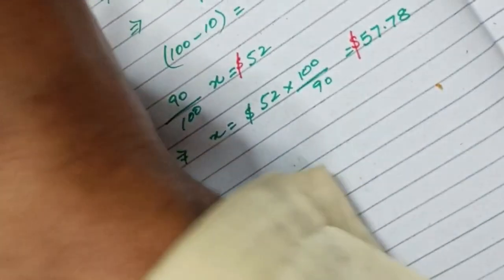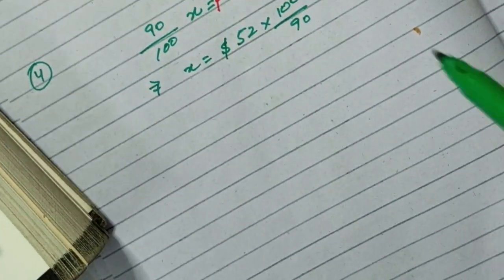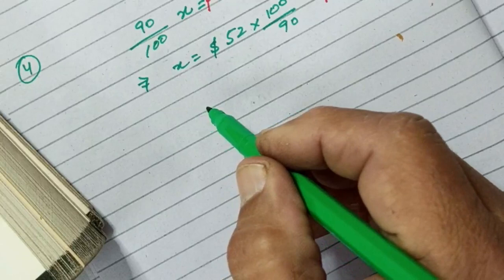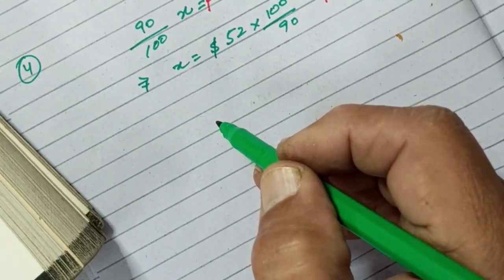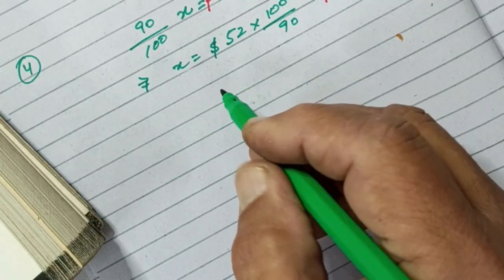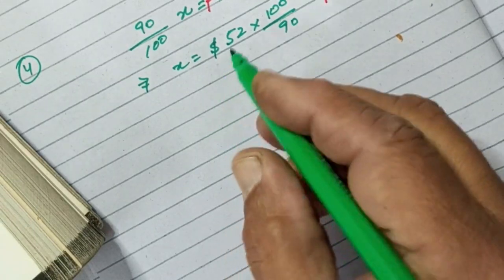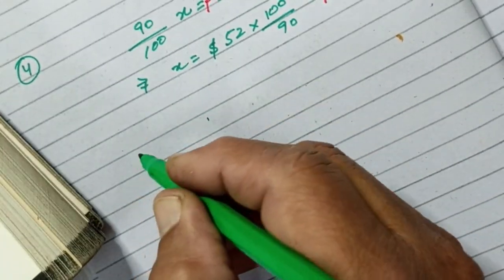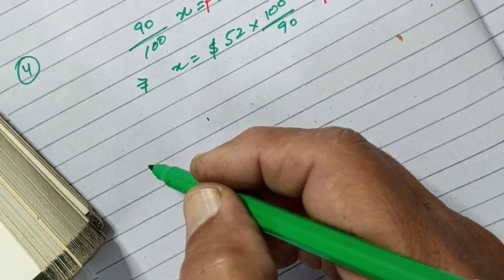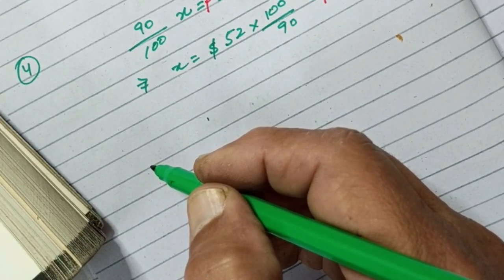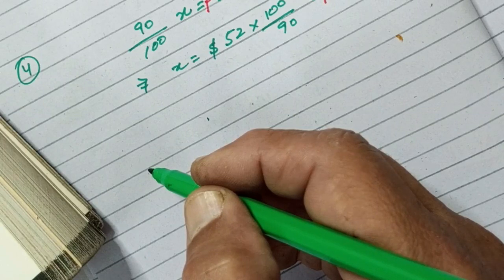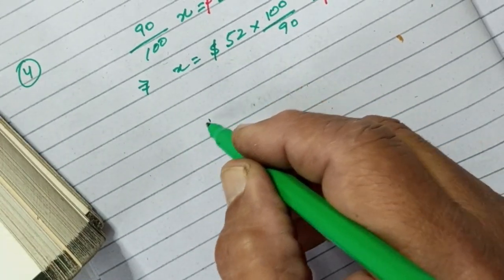Now it is very easy because I know you are very genius. 8% reduction means 100 minus 8 is 92. Now it will become 92, and it is the sixth part.